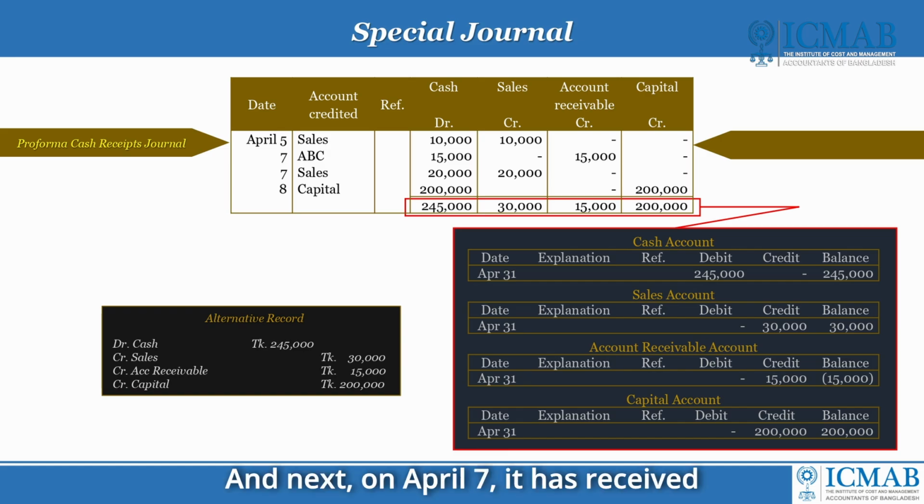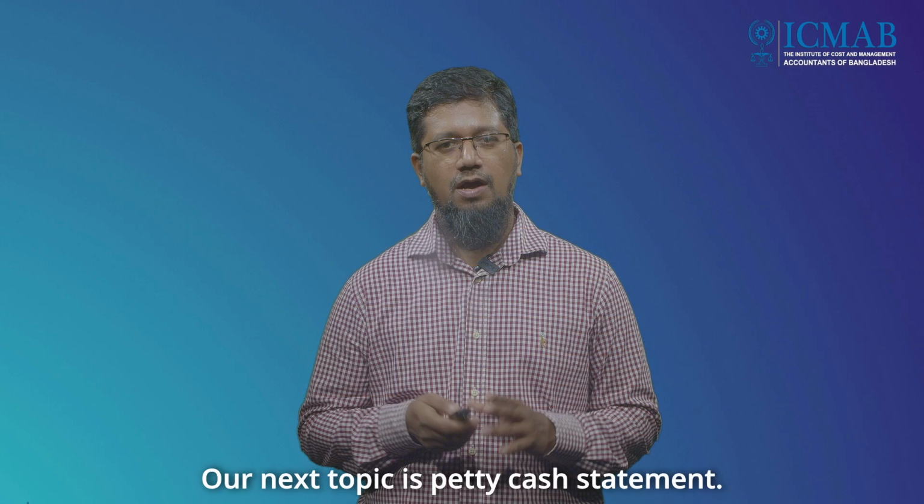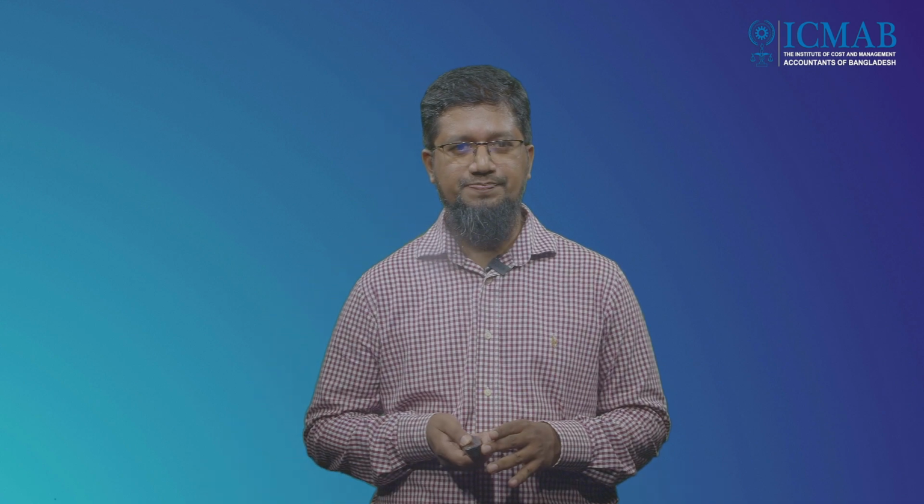And next, on April 7, it has received from a customer taka 15,000, so it has recorded cash in the cash column and credited the account receivable column. In this way, the company records all the cash receipts in the cash receipt journal and all cash payments in the cash payment journal. Our next topic is the petty cash statement.